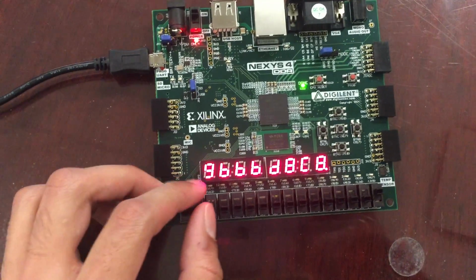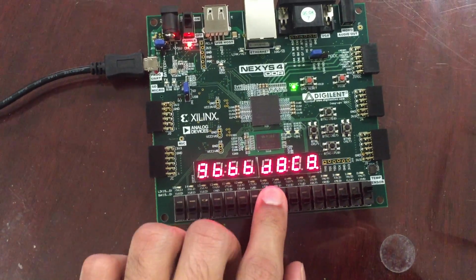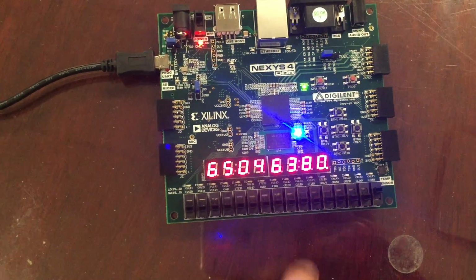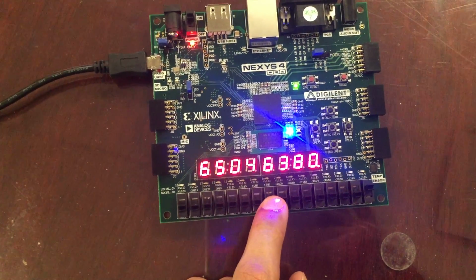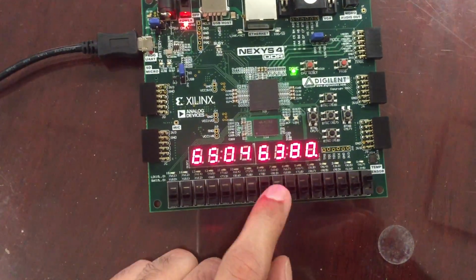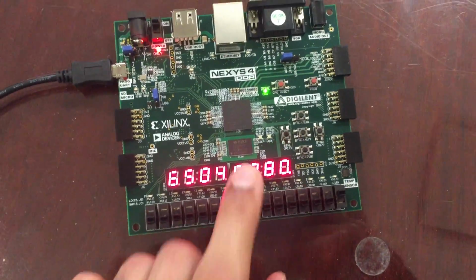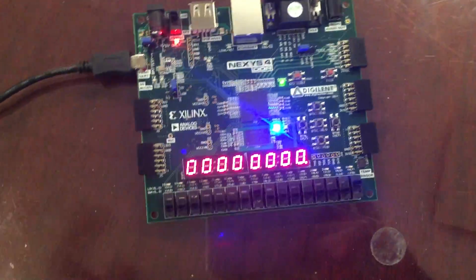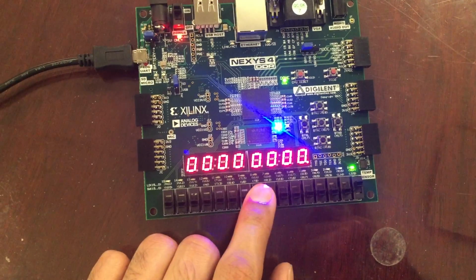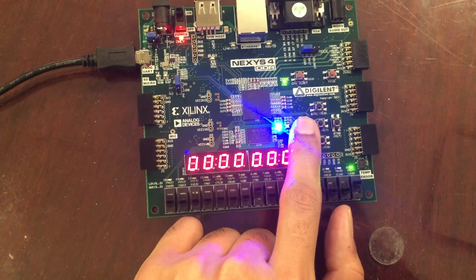Suppose now again this input has to be 1, and it gets updated to 2. Again it has to be 1, it gets updated to 3. Now suppose this again has to be 1, this gets updated to 4. Now again suppose that this bit has to be 1, so this gets updated to 5.